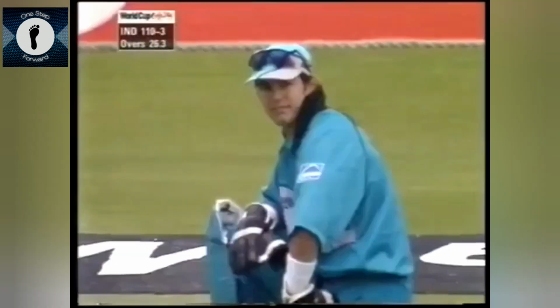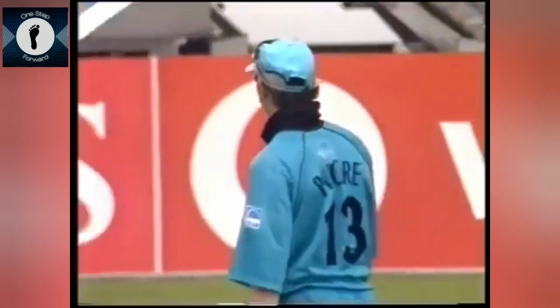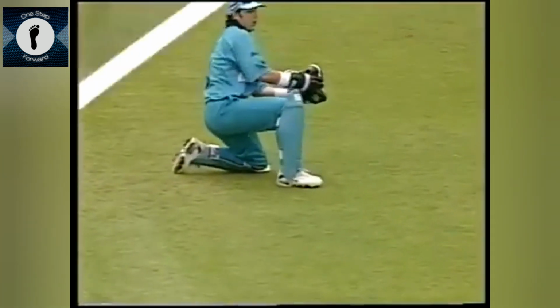That'll go all the way. This is a slow ball and just pitching in front of Adam Parore, and it's always the second bounce that's difficult to handle.